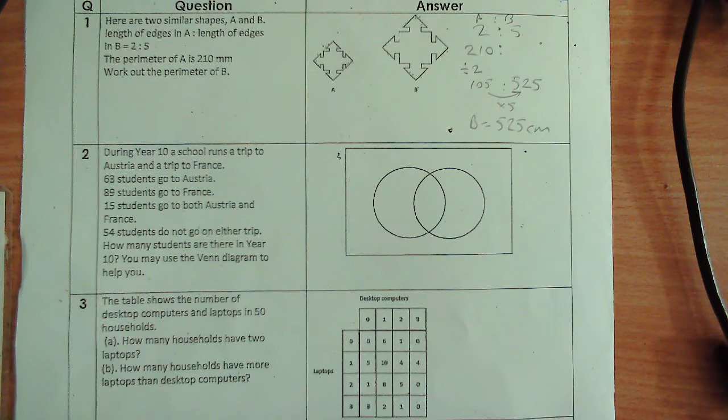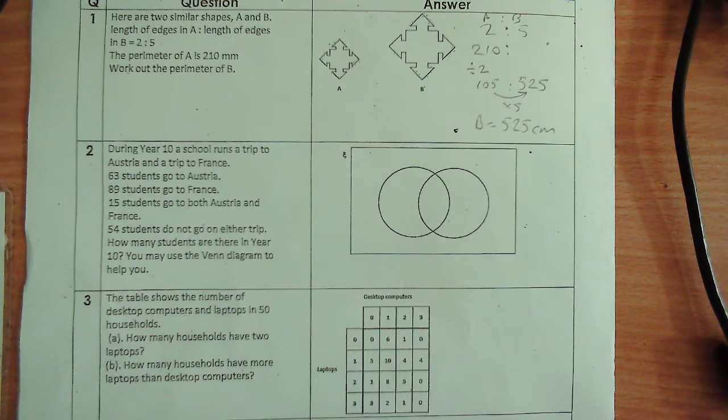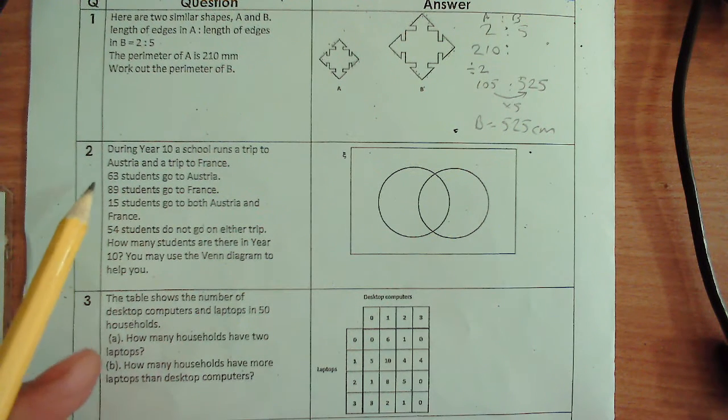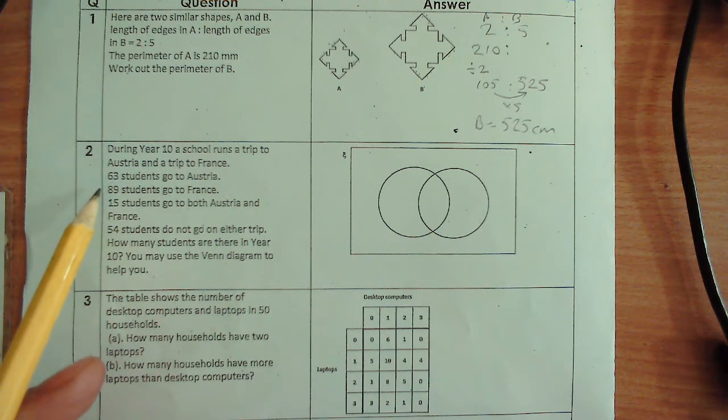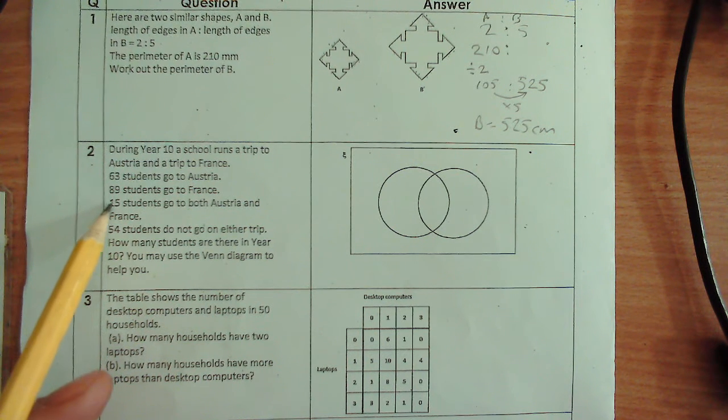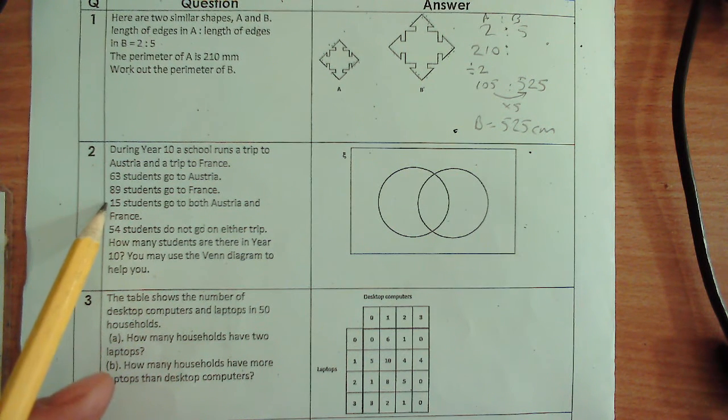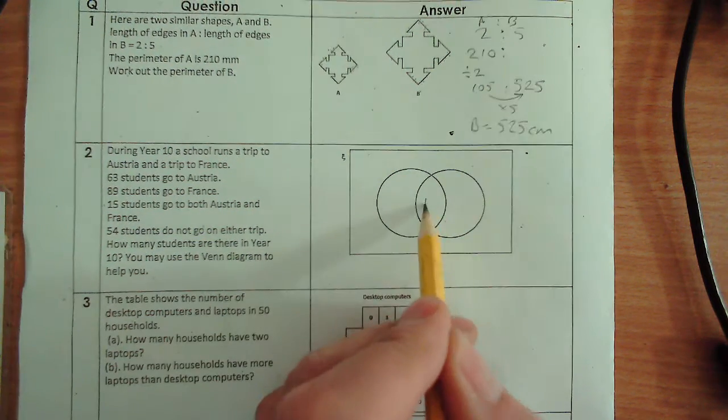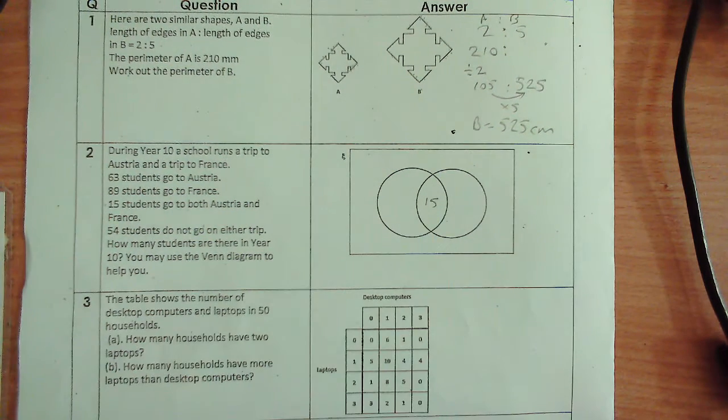Question number 2. We have a Venn diagram. We have a lot of information. However, at the moment we can't use the 63 students to Austria, 89 students to France, because we've got to take into account 15 students go to both Austria and France. So that 15 goes in the middle where the two circles overlap.